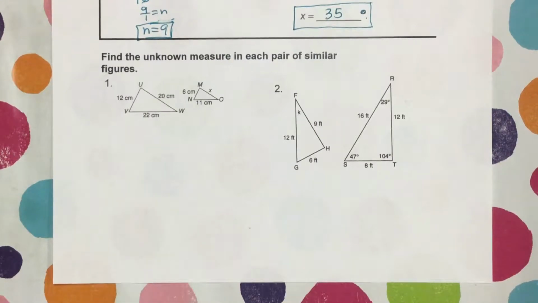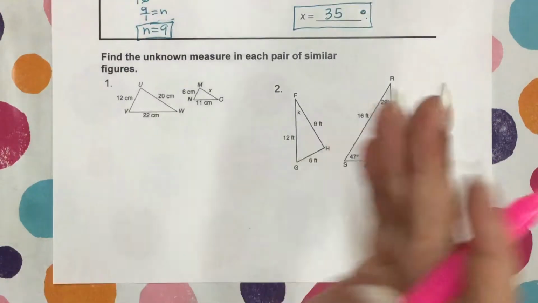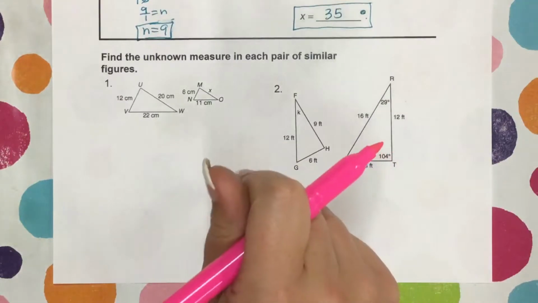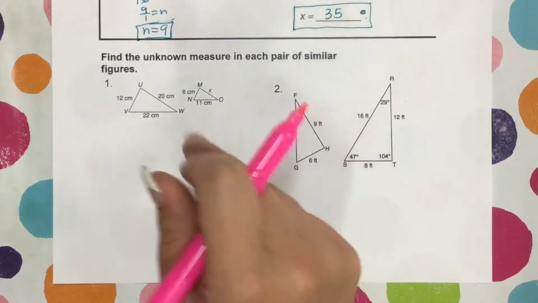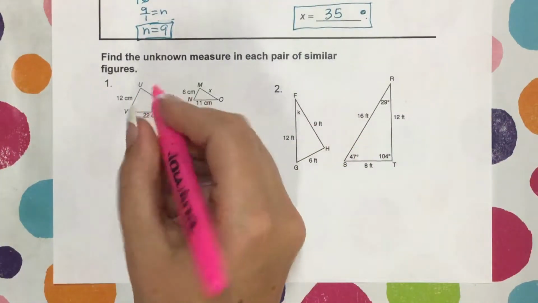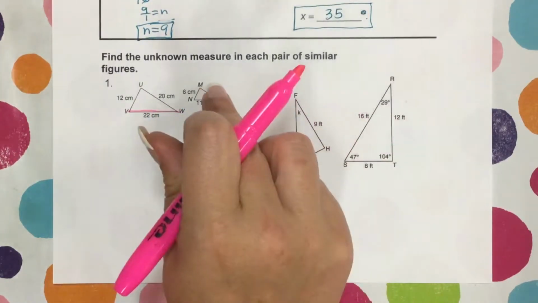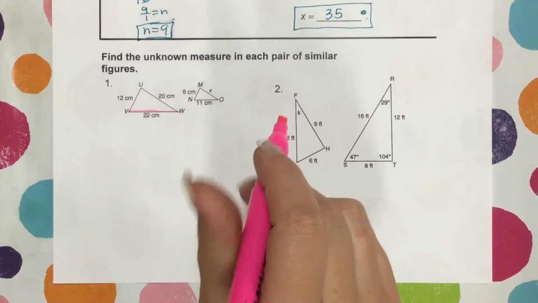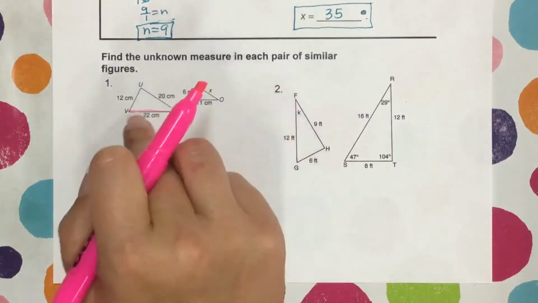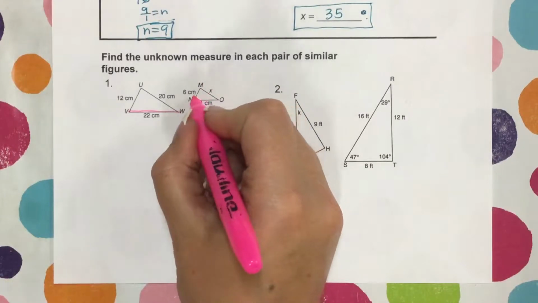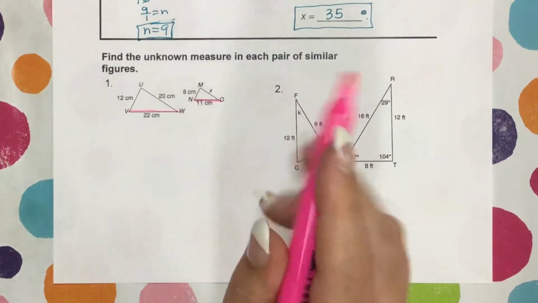When I'm doing this, I always like to start with identifying the corresponding sides. So first I'm going to identify the biggest side. The biggest side out of these would be VW. And the biggest side here, even though we don't know it, since this one is similar and the shape is the same, I'm going to say this one is the biggest here.